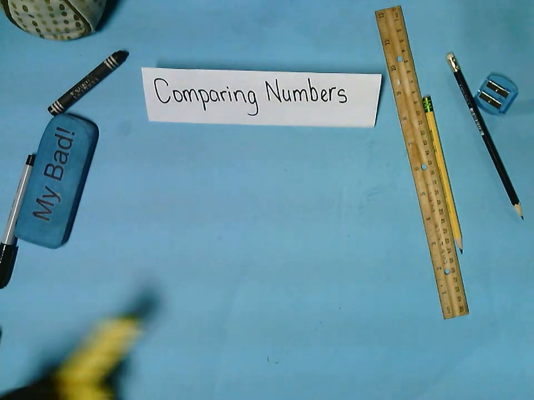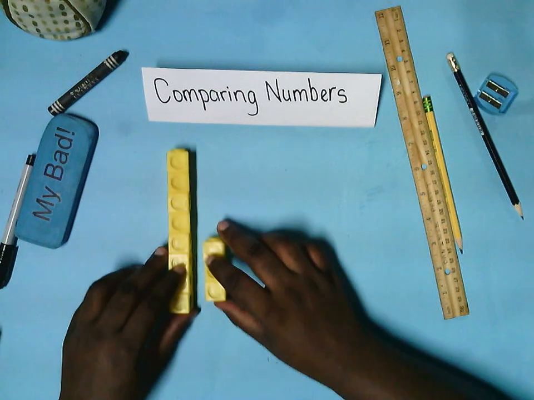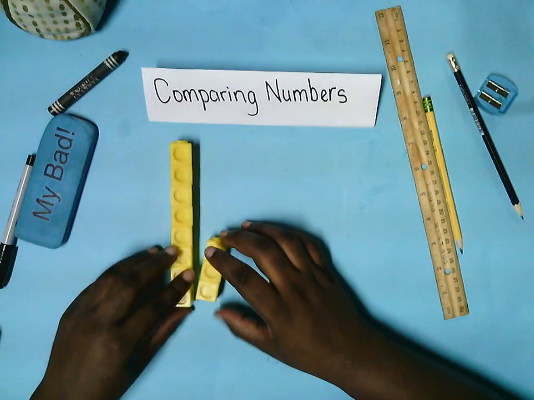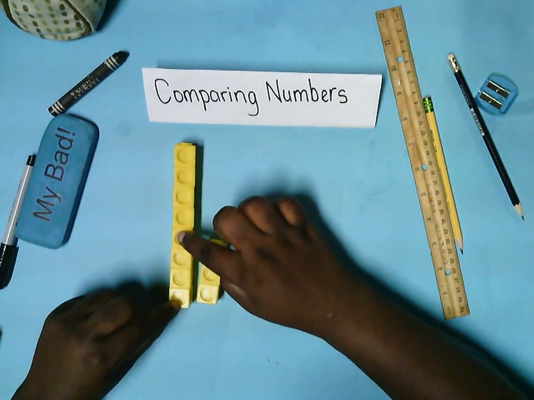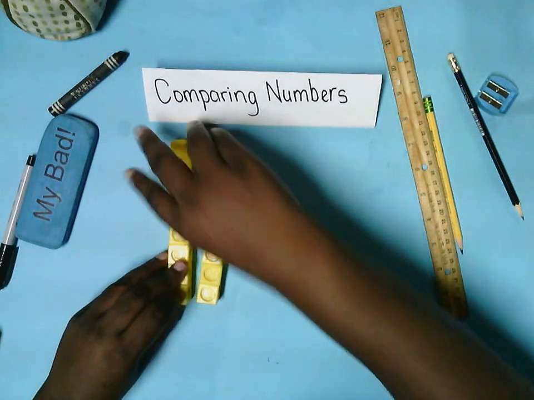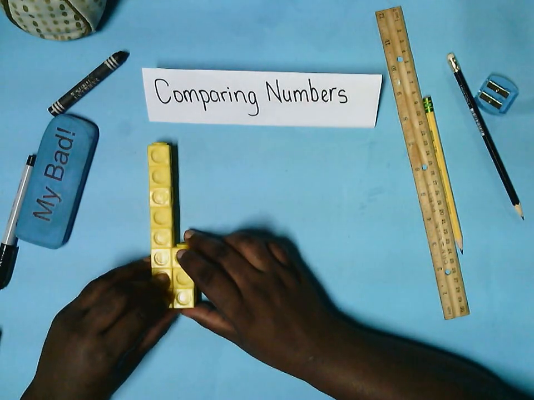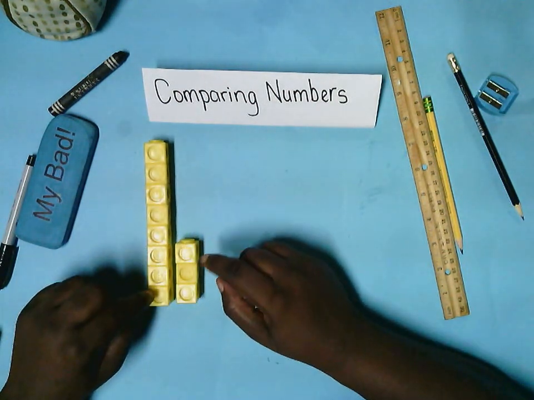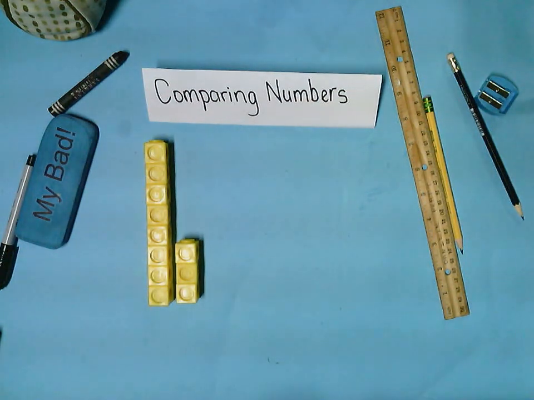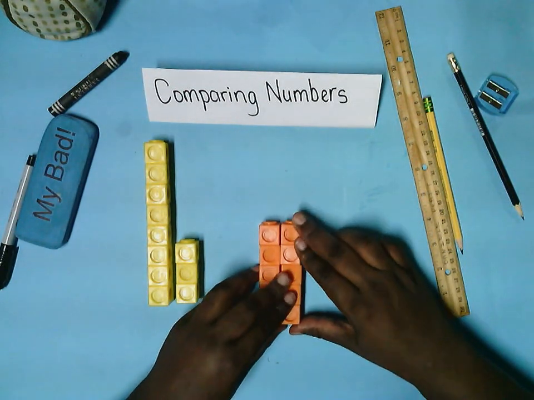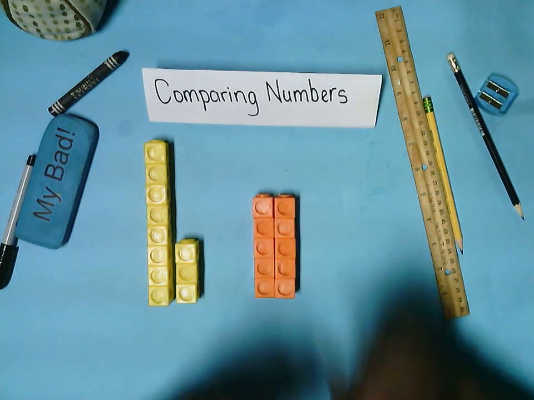For example, we have these blocks. 1, 2, 3, 4, 5, 6, 7, 8. There are 8 blocks here, and 1, 2, 3. If I compare these, I can say that 8 is greater than 3 because 8 is larger or more than 3.